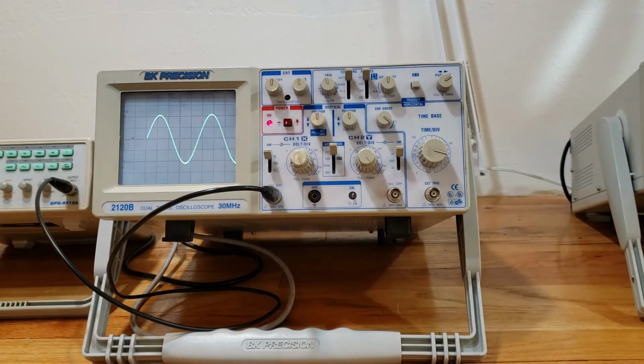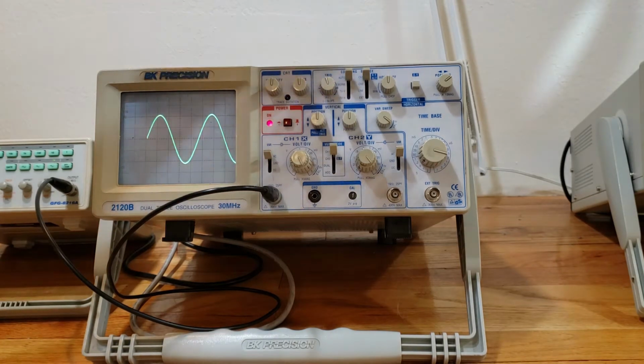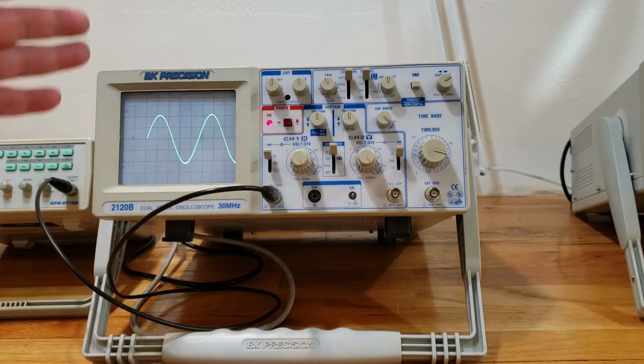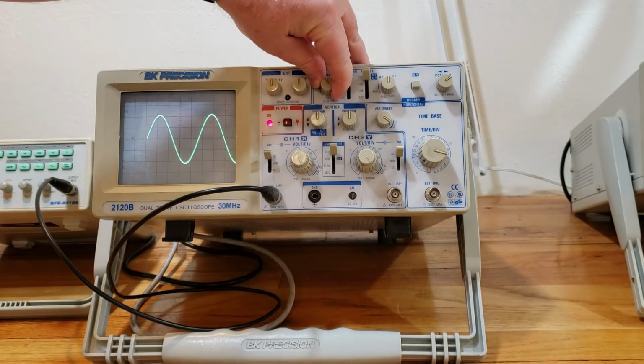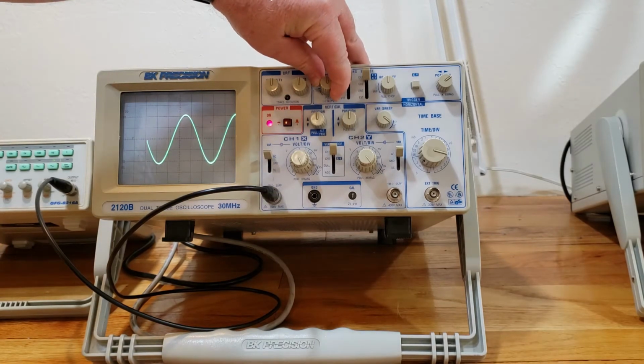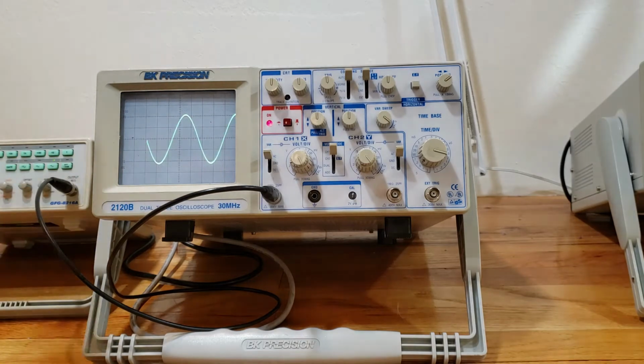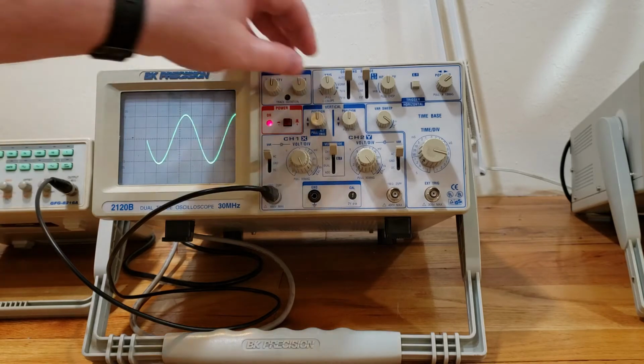Now this knob also will pull out, and if you look at your drawing, it says pull, and then it has the negative sign in parentheses and says slope. So by pulling this knob out, it inverts the waveform so that it begins on the falling slope, which is the negative slope. All right.